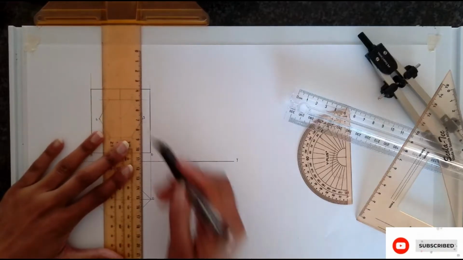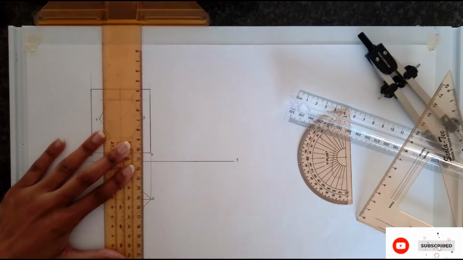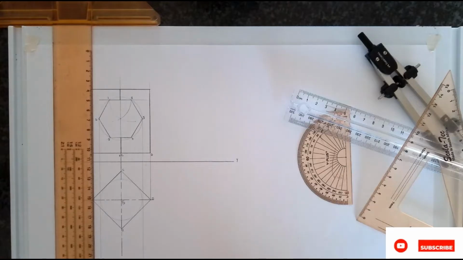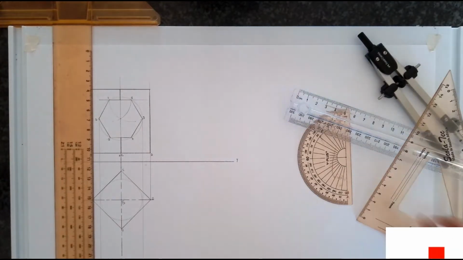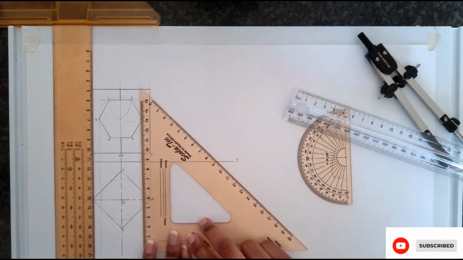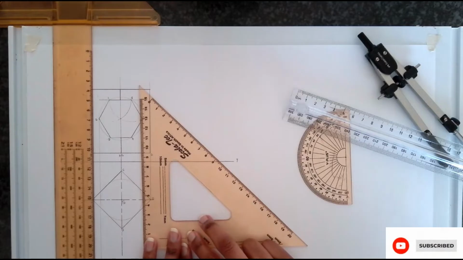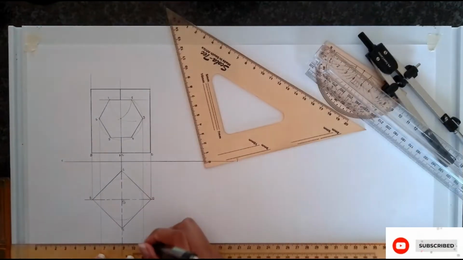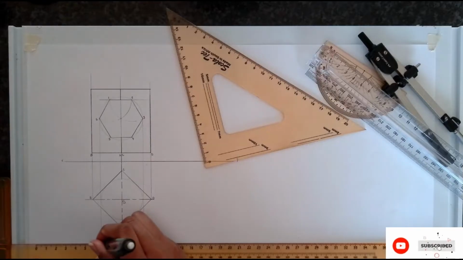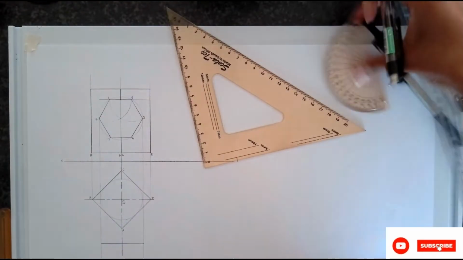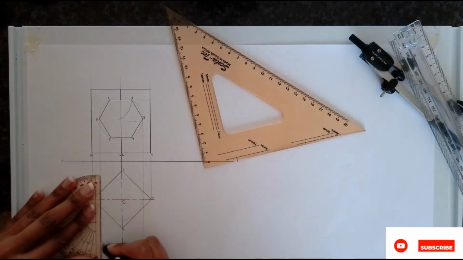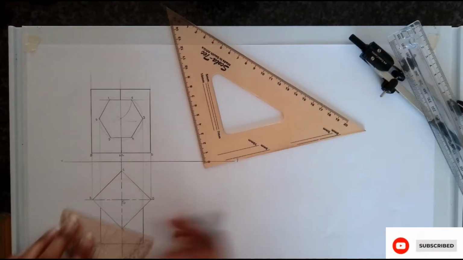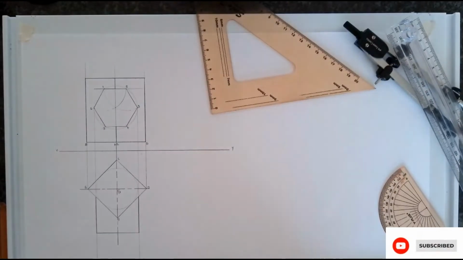Then I will project it down and complete the top view. Then it has a height of 38. So we have 40, 39, 38. So this is the given.